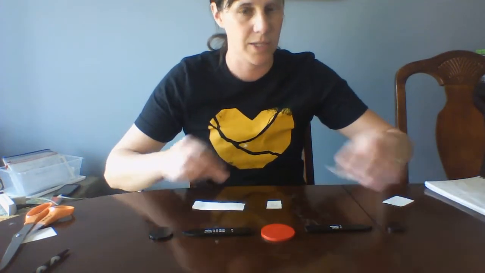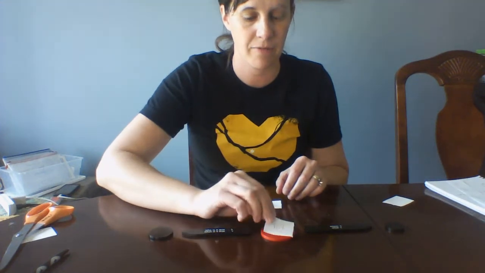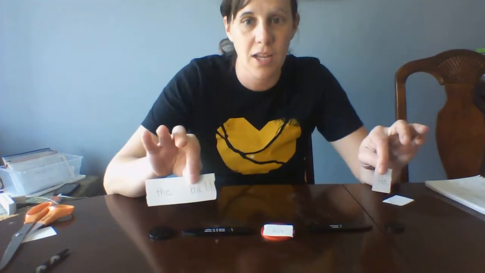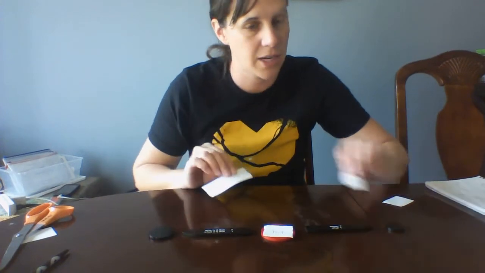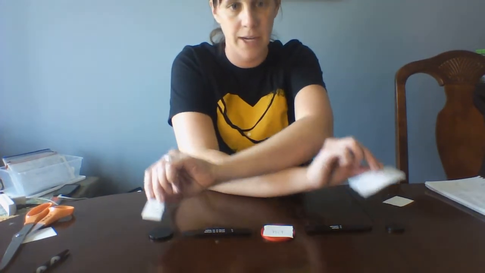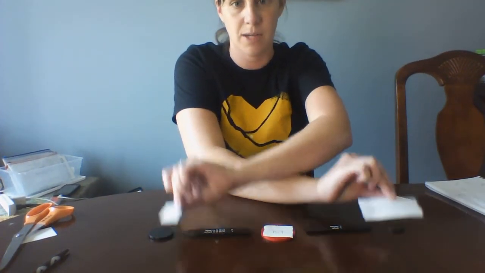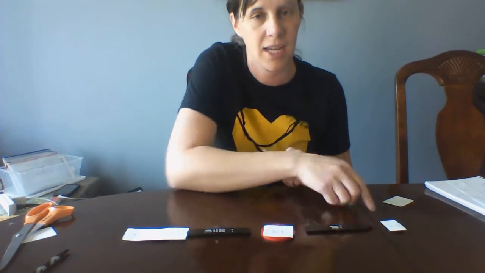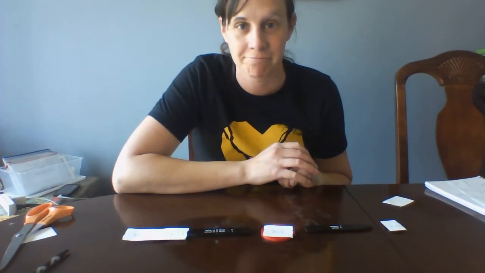Now I'm going to put hit back on my verb because that is our verb. And I'm just going to switch the direct object and the subject. So he is supposed to be the subject and the ball is supposed to be the direct object. I'm just going to switch those. It's hard to see in a video. And I'm going to read it to you. It says, the ball hit he.